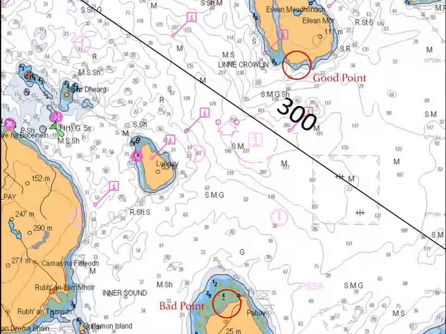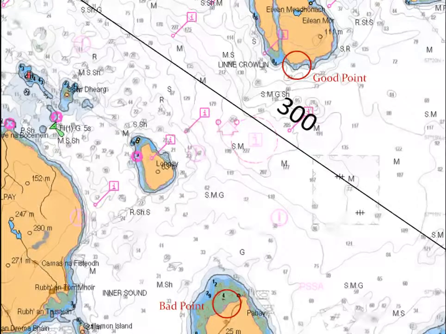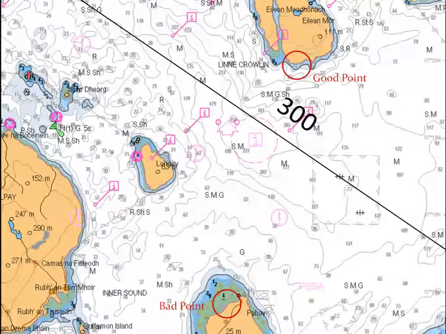Now we will construct some parallel indices on this chart. First, select a point of land or navigational mark with good radar reflection. Cliffs, Racon beacons, piers and jetties are excellent points. Those surrounded by drying areas or shallow slopes should be avoided.